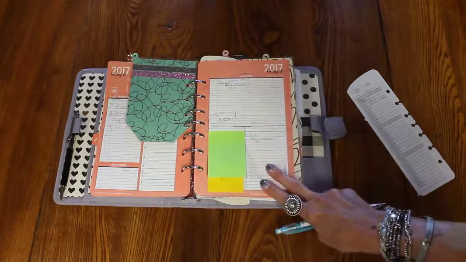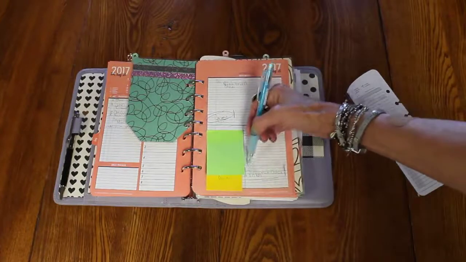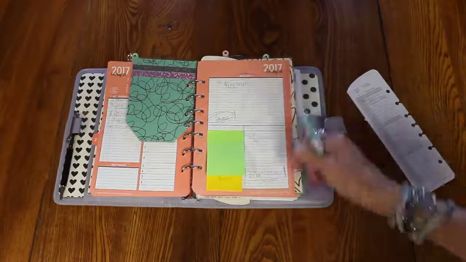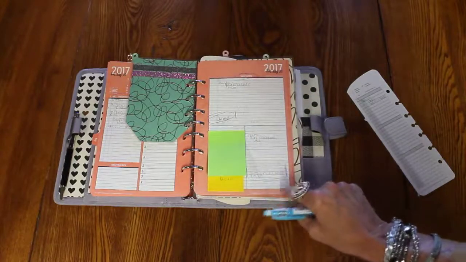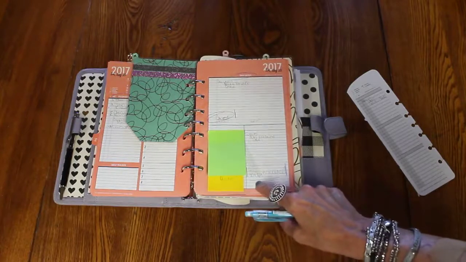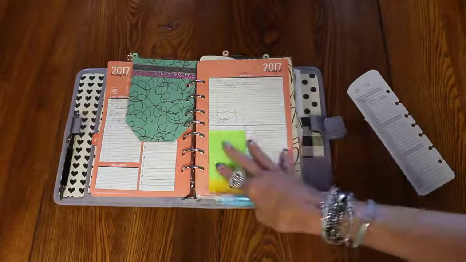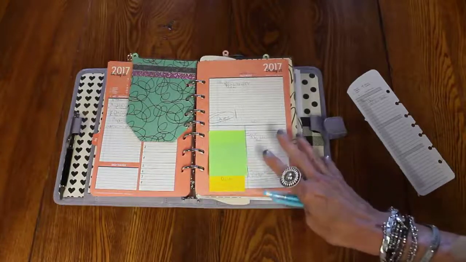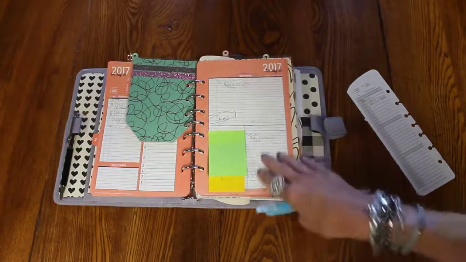Over here is another little section of notes. I called customer service on a place that I deal with today, and it was important enough that I wanted to remember the name of the person I talked to, what time I talked to her, and I just wanted notes on that. This is where any notes like that go. Any personal customer service call, anything like that goes over here.